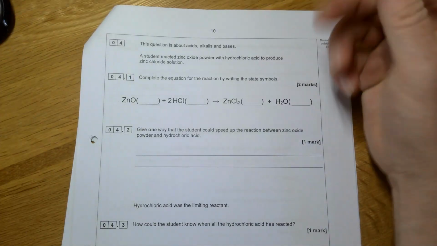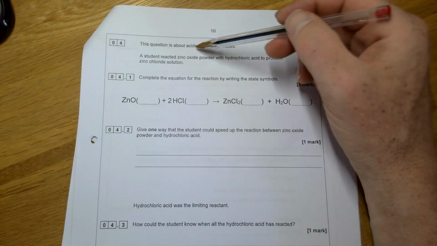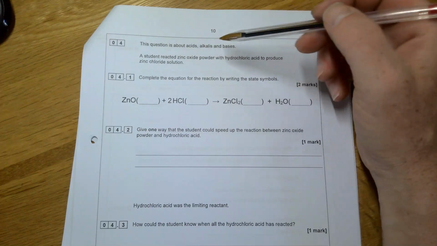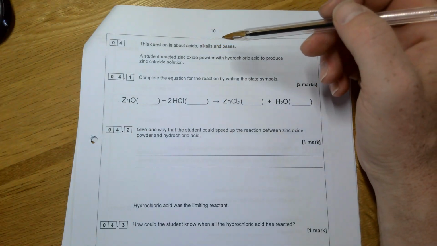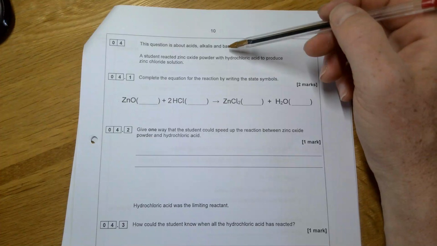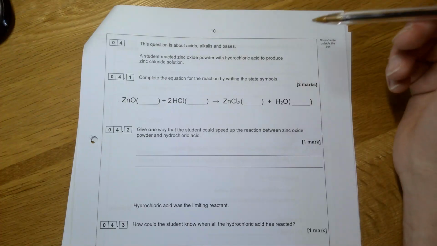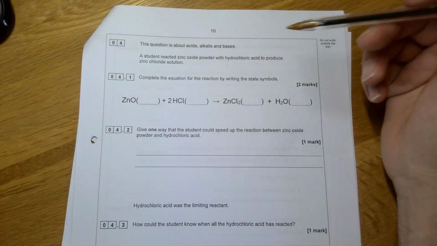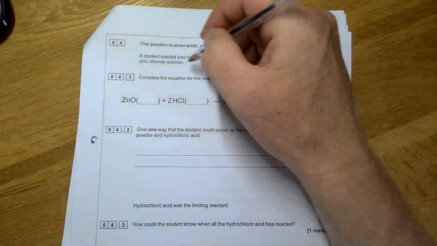And the next question, you're asked a little bit about acids and alkalis and bases. Remember that acids and alkalis react together in neutralization reactions to produce water, and bases are things that can neutralize acids. Alkalis are a subset of bases that can dissolve in water. So a student took zinc oxide, which is the base.